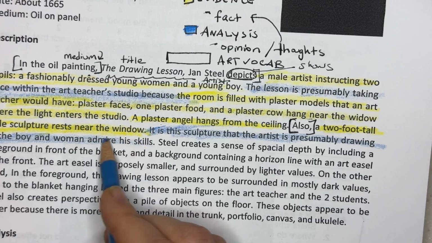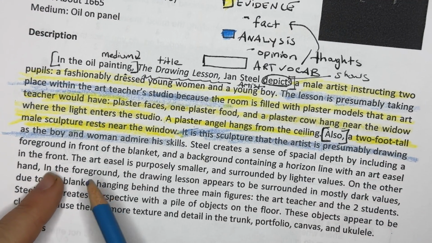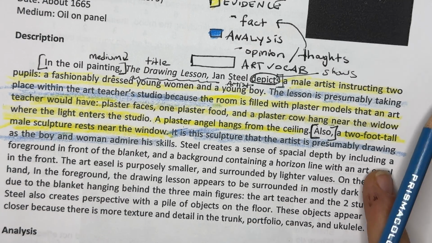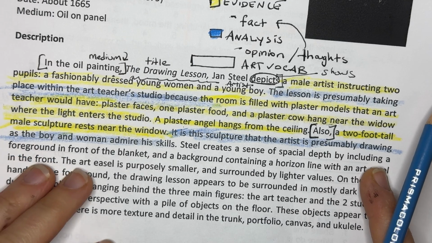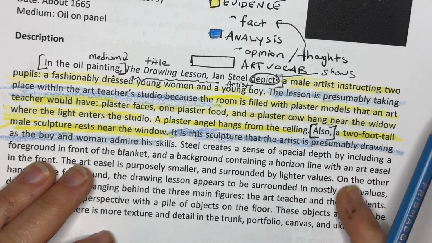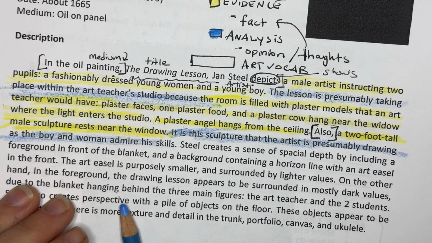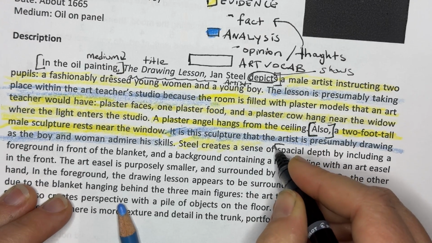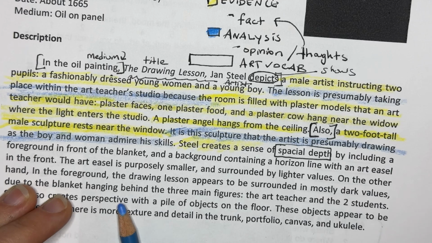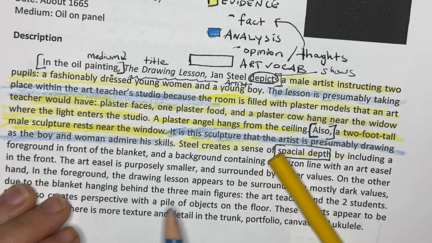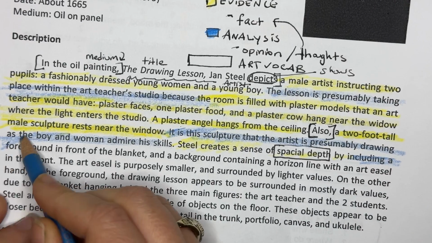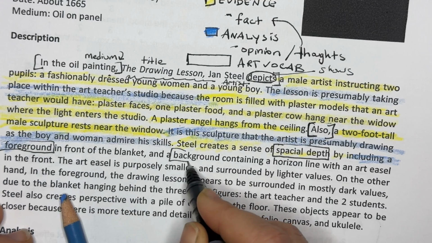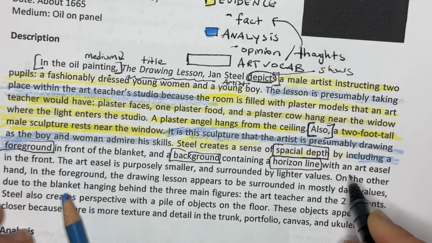"And the woman admires his skills." "Steele creates a sense of spatial depth by including a foreground in front of the blanket and a background containing a horizon line with an art easel." So this is interesting. This, I think, is an opinion, but you're bringing in a dominant element of art, spatial depth, "by including," and then you're explaining why. "Including a foreground" is an art vocab word: foreground in front of the blanket and a background containing a horizon line with an art easel.